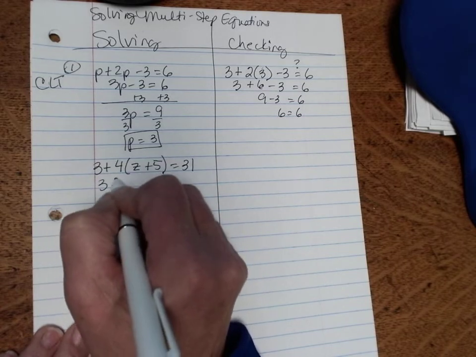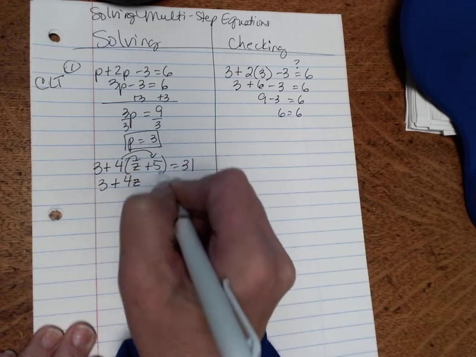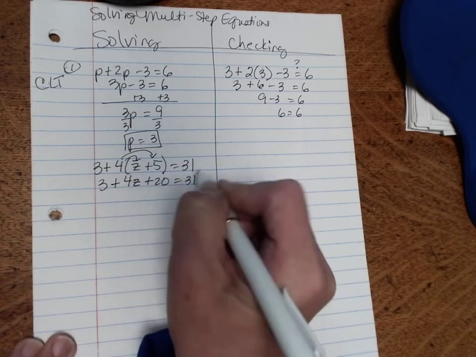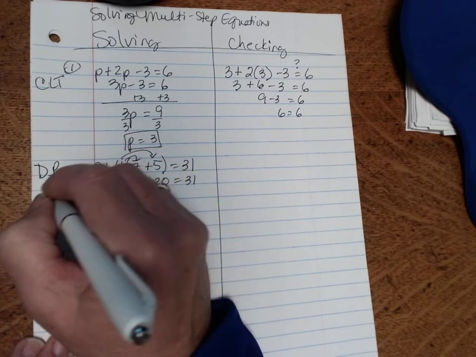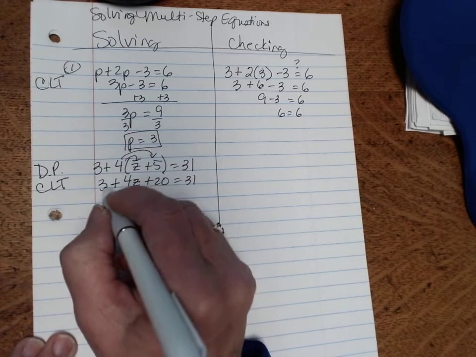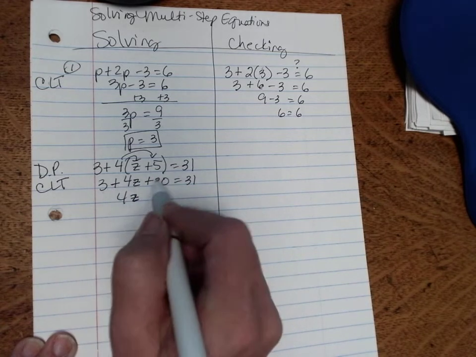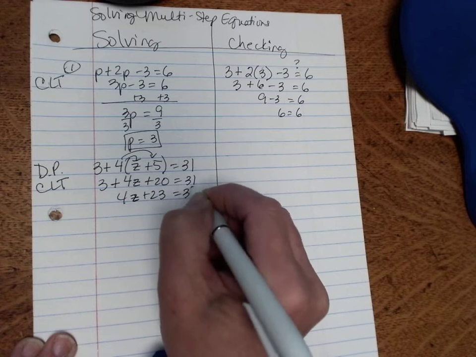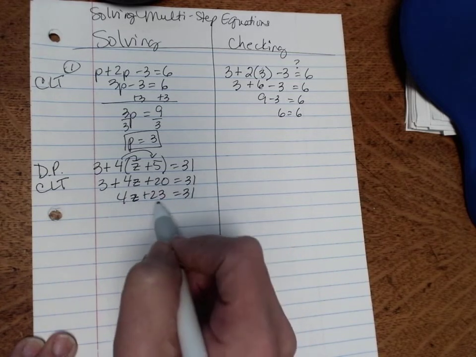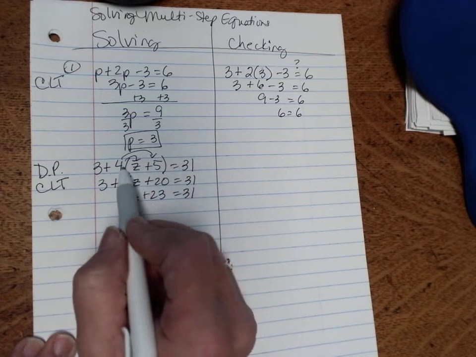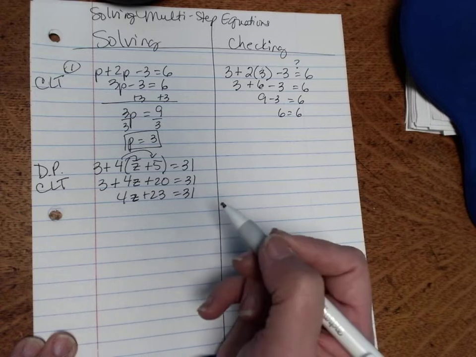So 3 plus 4 times z plus 5, don't forget to distribute to both. So this is distributive property. Then notice we can combine like terms. So we have 4z, I used the variable term first, that's fine, 3 plus 20 is 23. So I would combine first versus then subtracting 3, subtracting 20. You can just subtract at one time. So distributive property, combine any like terms that you can, then now it's a two-step equation.